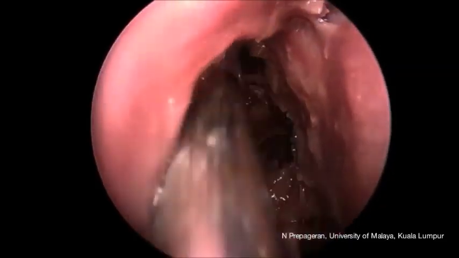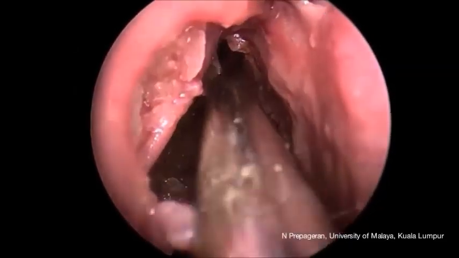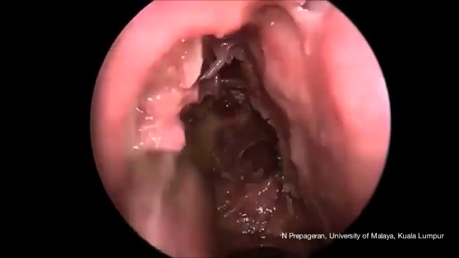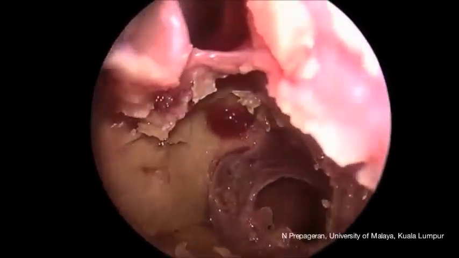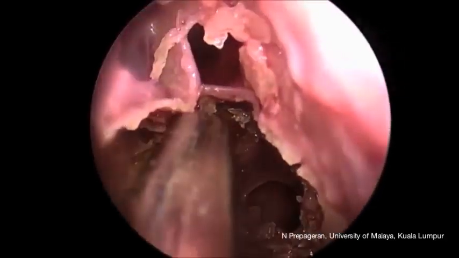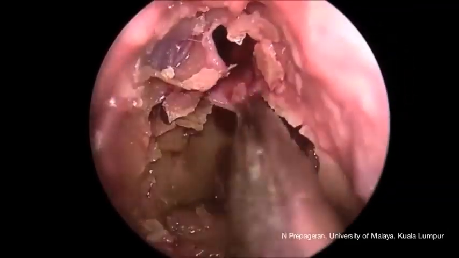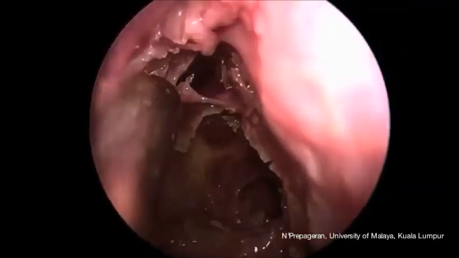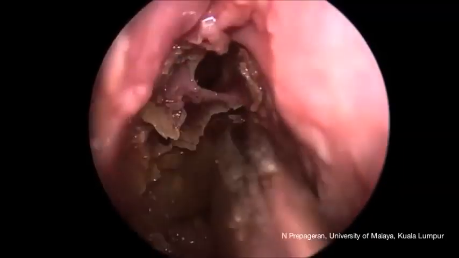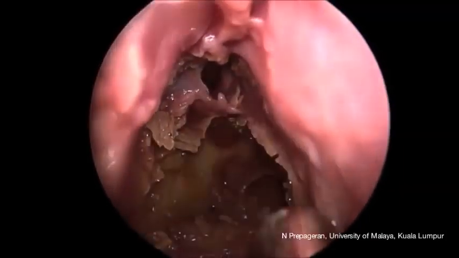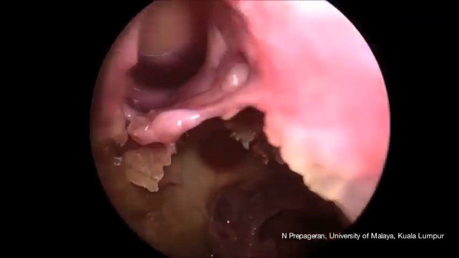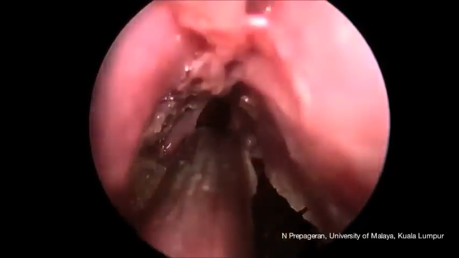And up here, we're having a view of the frontal sinus and possibly the anterior ethmoidal artery. Let's confirm that a bit afterwards. But you can have a very nice view of the frontal sinus ostia, as you can see up there. Just let's clean up a little bit more. And how do we know that we're in the frontal sinus?